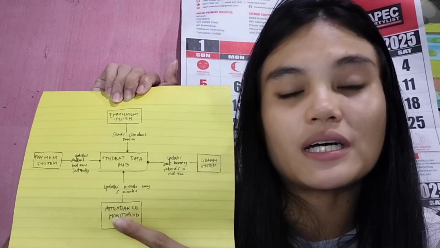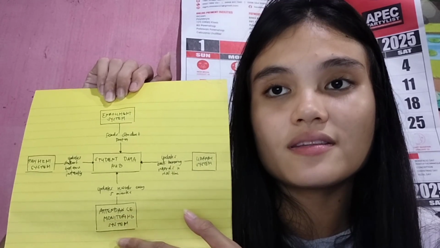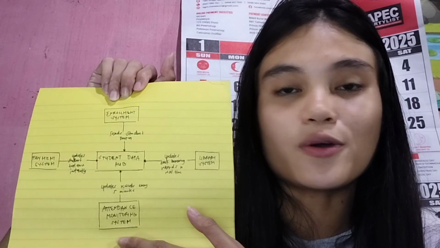Third is the attendance monitoring system. Now, the problem is attendance updates take hours to reflect. The first solution is use real-time updates. When a teacher marks attendance, the system instantly sends the update instead of waiting for batch processing. Second is send small updates instead of large ones. Instead of processing attendance for all students at once, update attendance for each class as soon as it is recorded.